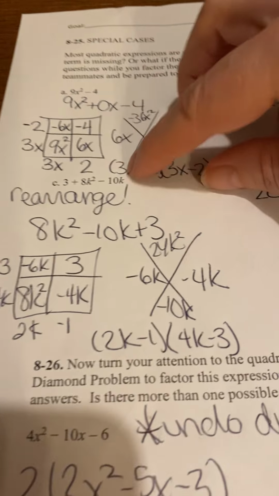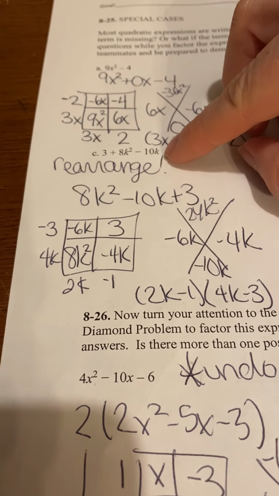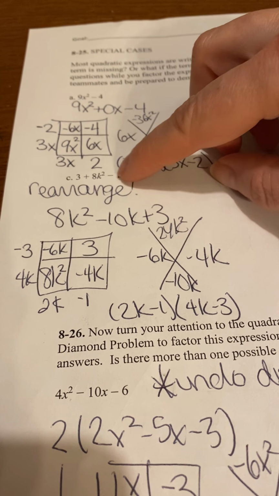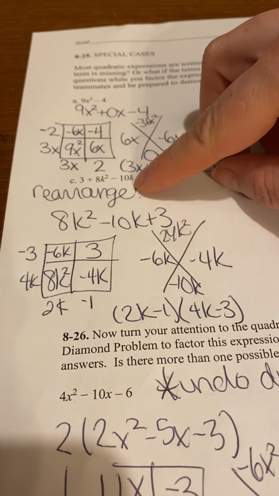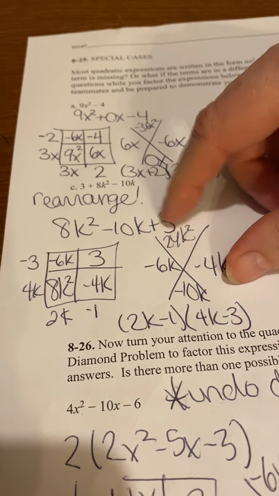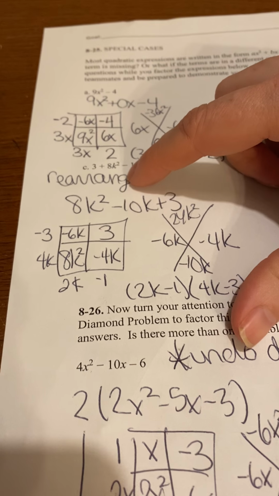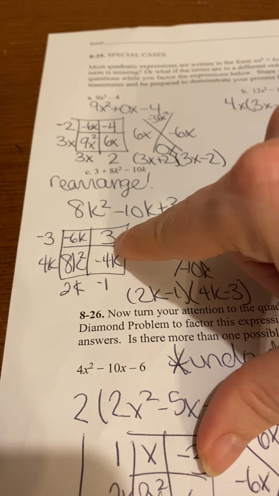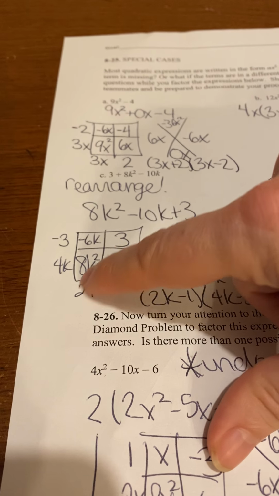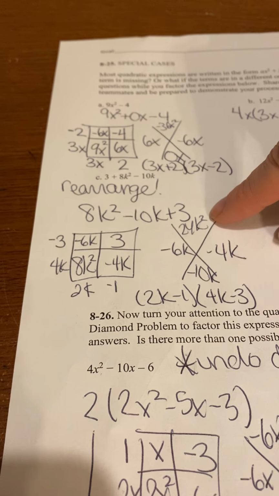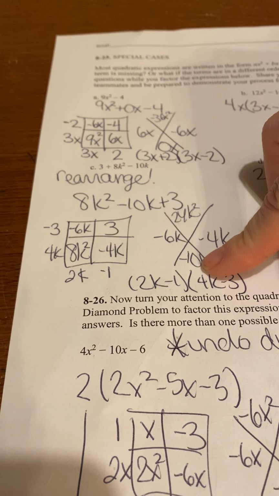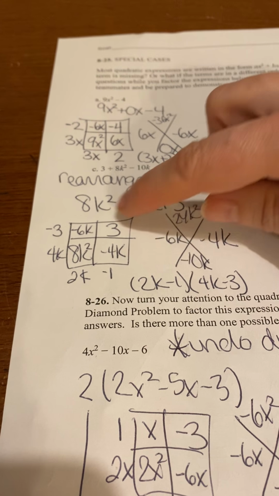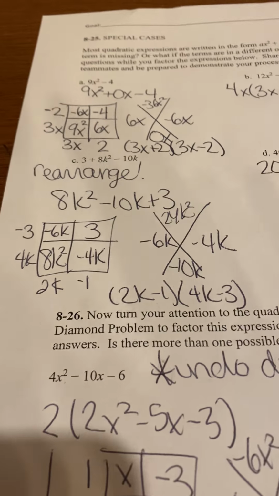Looking at C, what you should do is rearrange these, put them in the order that you know works. So 8k squared minus 10k plus 3. Once you get it rearranged, then it's going to be just like what you've done before. So you put your 8k squared there and your 3 there. Now you're looking for things that are going to multiply to be 24k squared and add to be negative 10k. When you do that, negative 6, negative 4 works. So one of them would be negative 6k, one will be negative 4k.